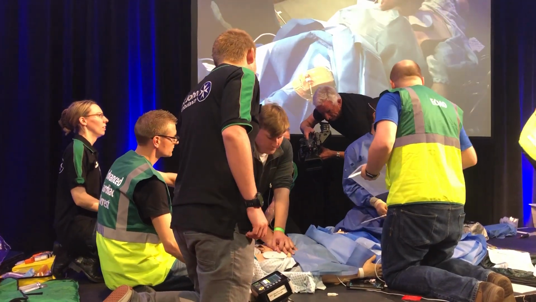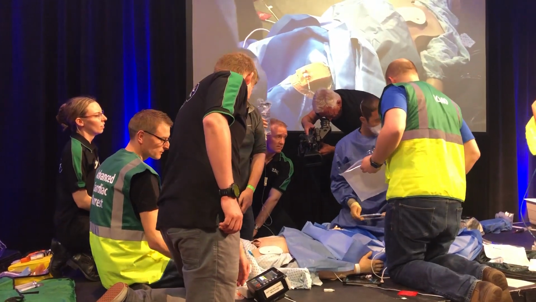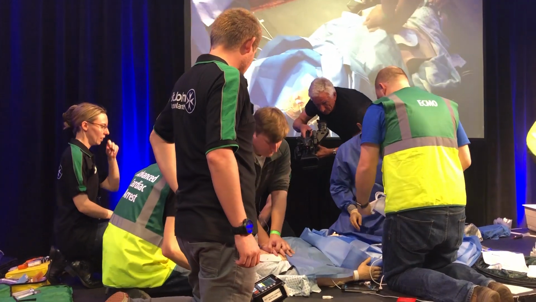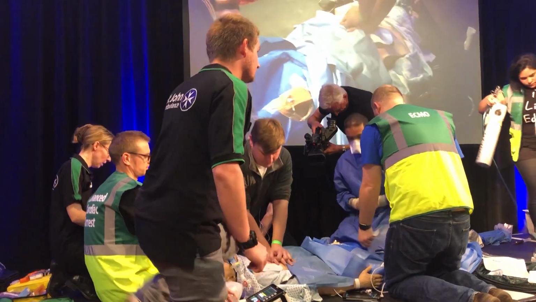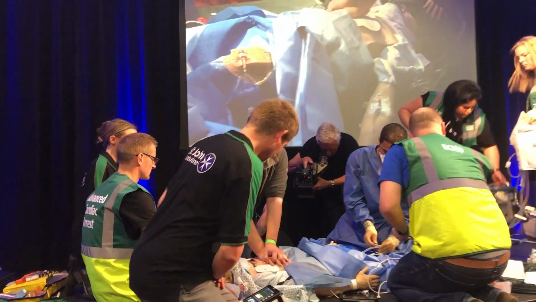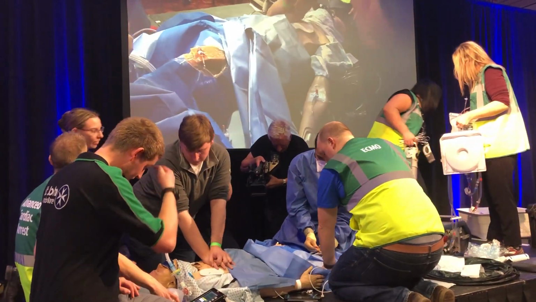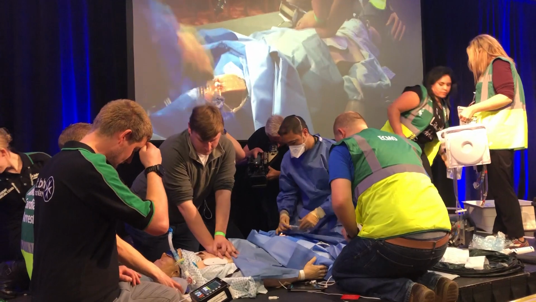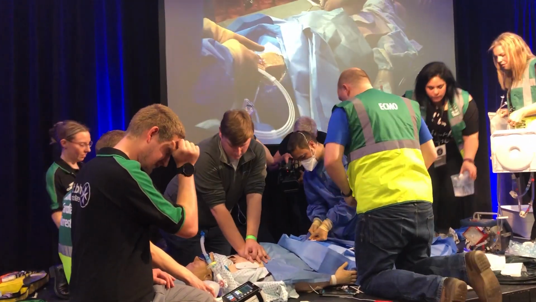Okay, Simon, we have control of both vessels. So, what stage do you have them in? Once they've got control of both vessels, they're going to put long wires in. So they've got one wire in the femoral vein and one in the femoral artery. We need to know where they are, so we do a kind of process of elimination.